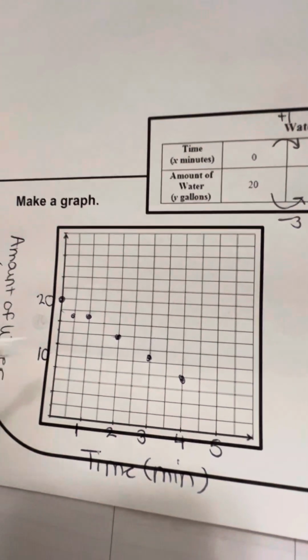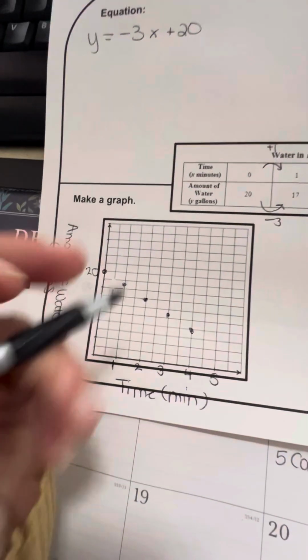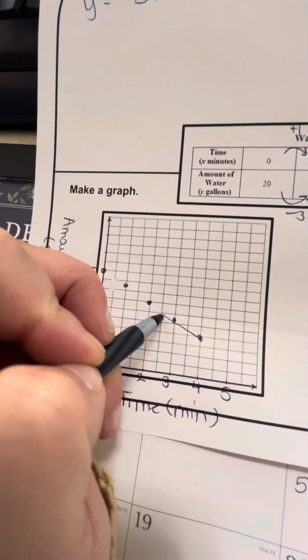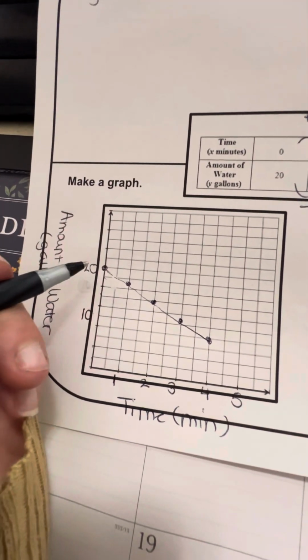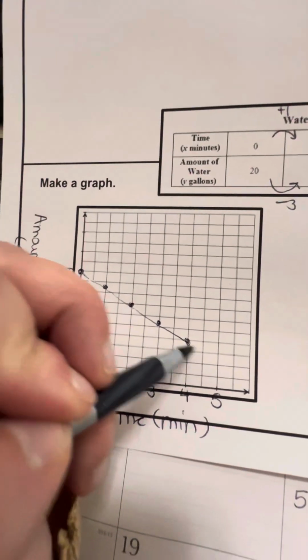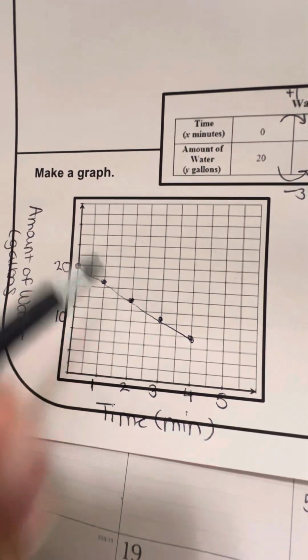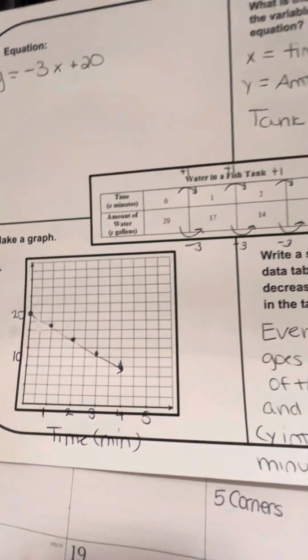And again, you would want to make sure that you connect all points once you've got them, and just connect those dots like that. We would not put an arrow right here because it's not going to go any higher. Obviously, the tank is full at 20, and it would continue to go down until you got down to the bottom here. So we can continue to put an arrow right here, and that would be your finalized information.